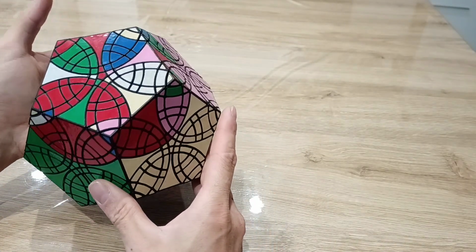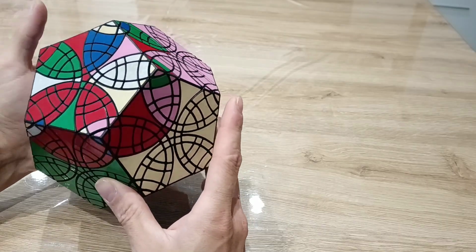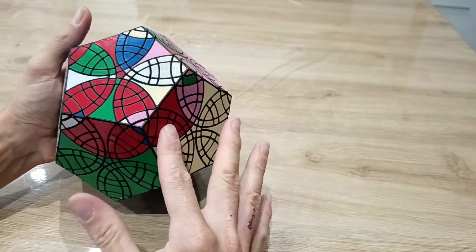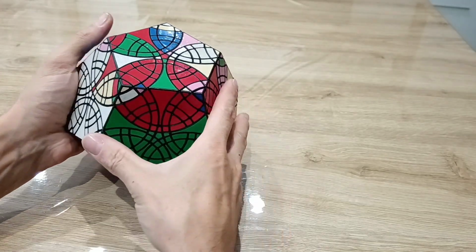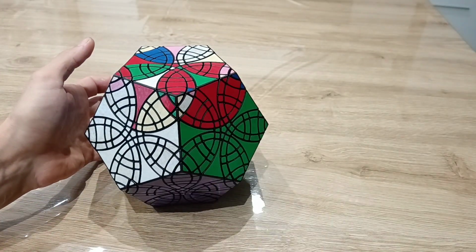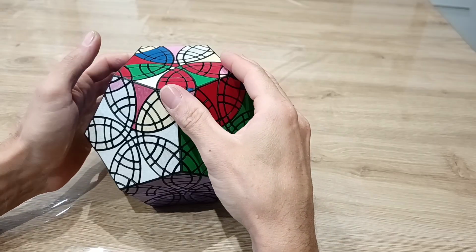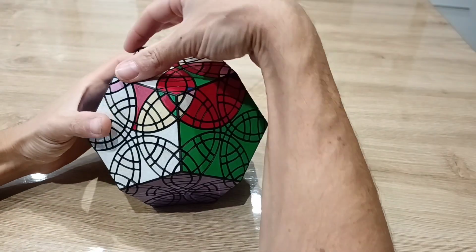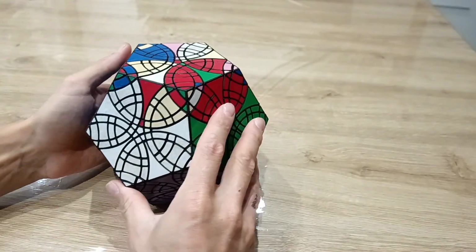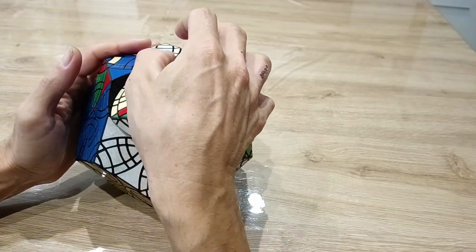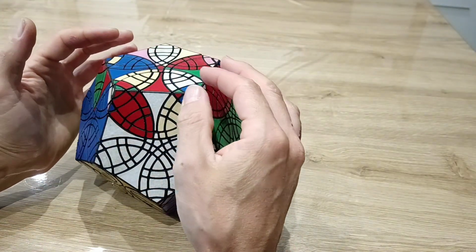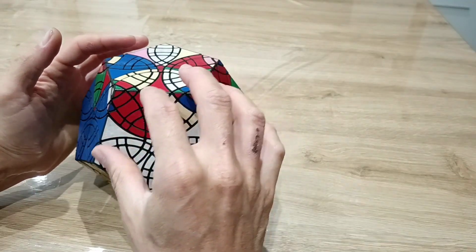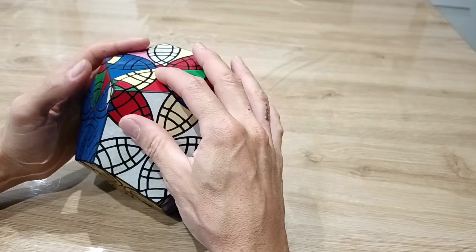Whew. So now I have a green that is this orbit and a green that is this orbit. So why not? How can I place there a green without destroying?